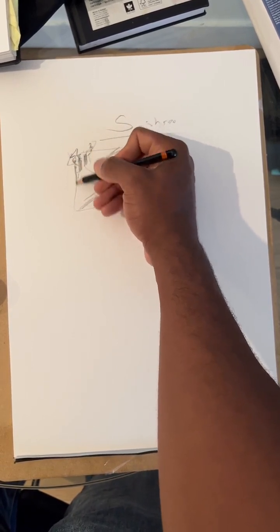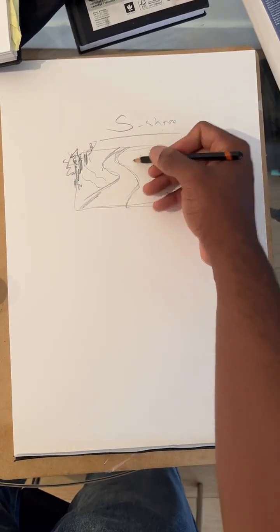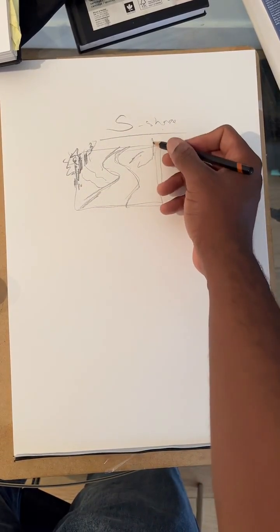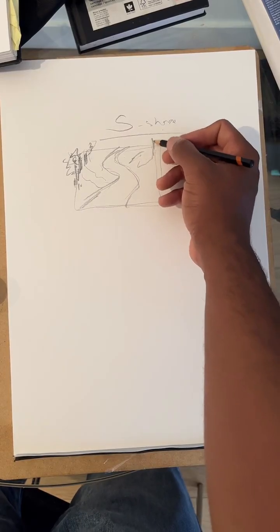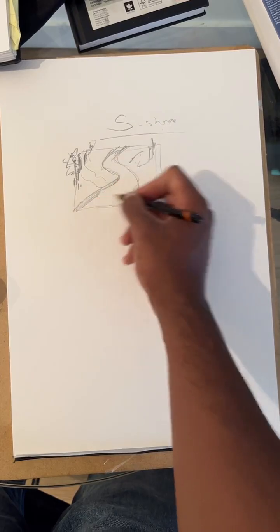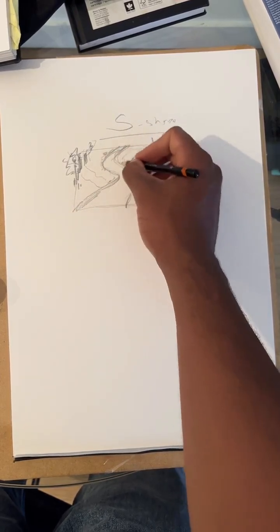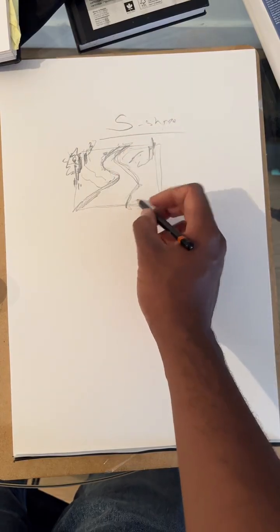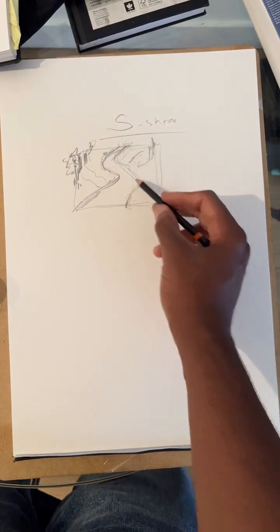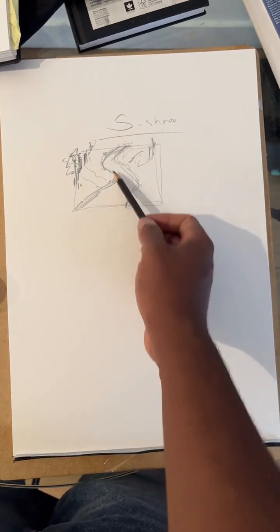Yeah. See, when I draw fast, my handwriting goes out the window, and my drawing skills. But yeah, so you see, you've got a river now. So if you wanted to develop it more, you could. Right? So that's the S shape. That's how you'd use the S shape in your composition if you want to draw a river.